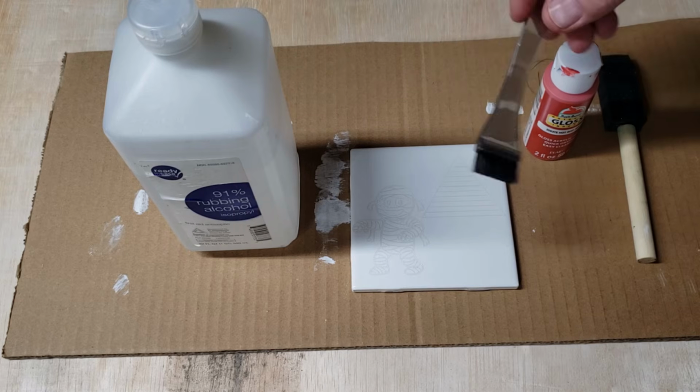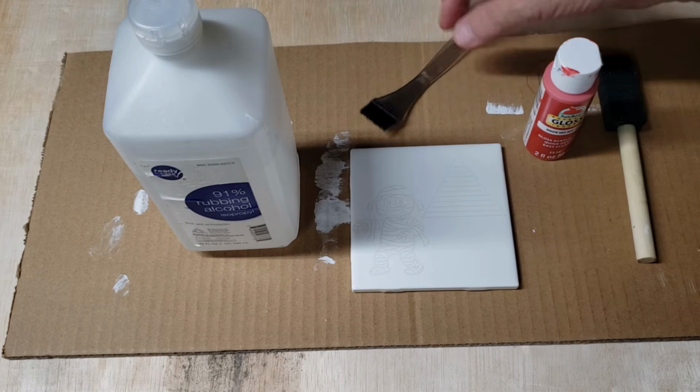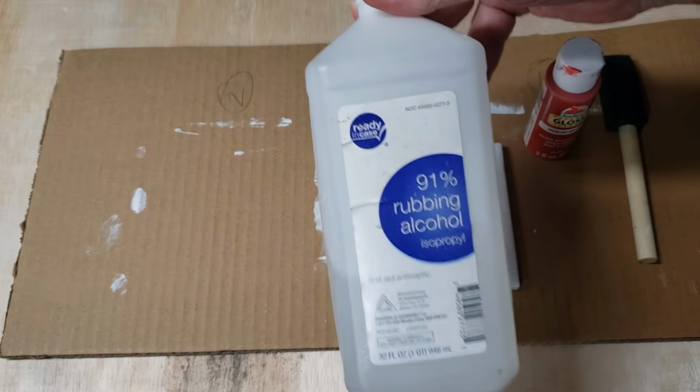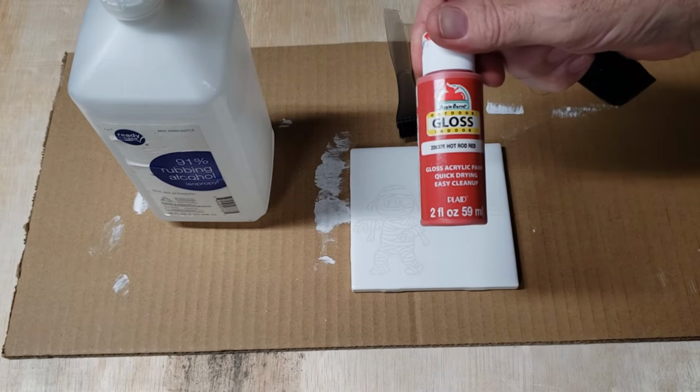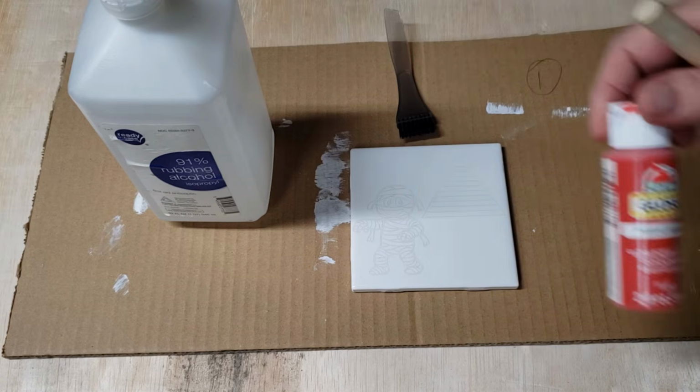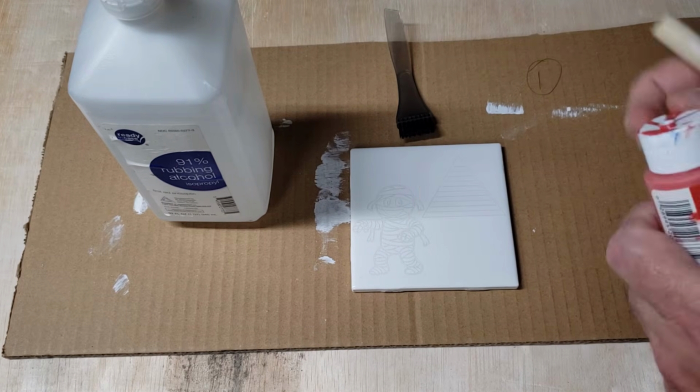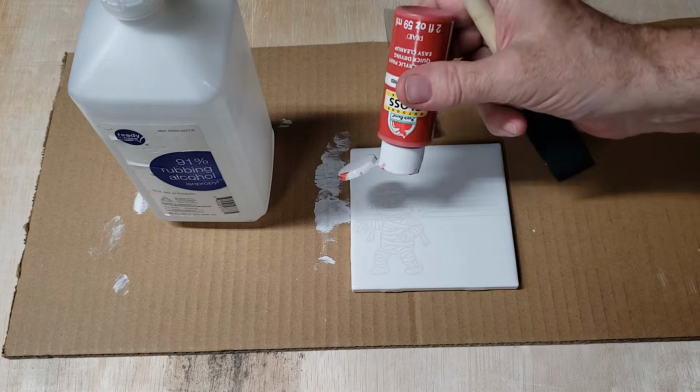All right, I cleaned all the dust out of the cracks with this little brush here, and then wiped it down with some rubbing alcohol. And we're just going to use a foam brush and put on some hot rod red acrylic paint, and then just wipe it off and see what we get.